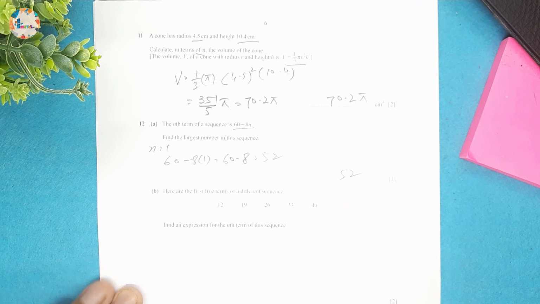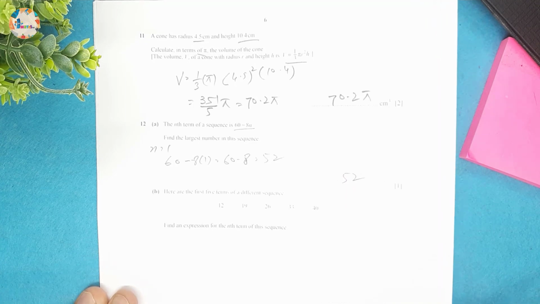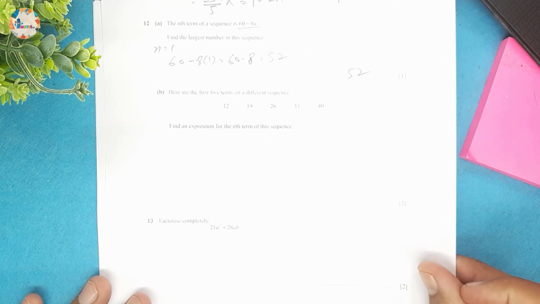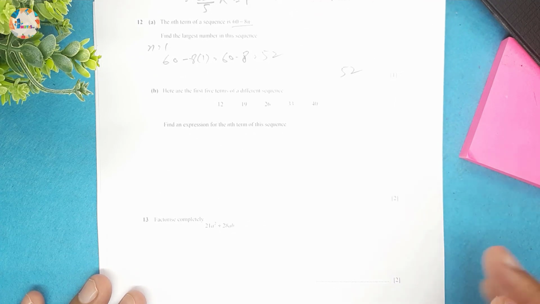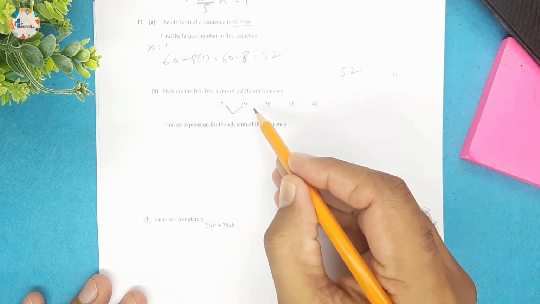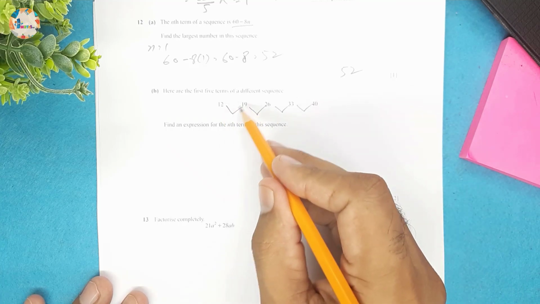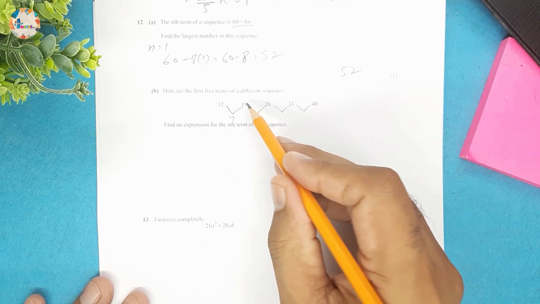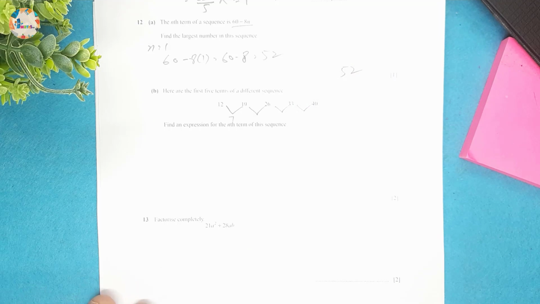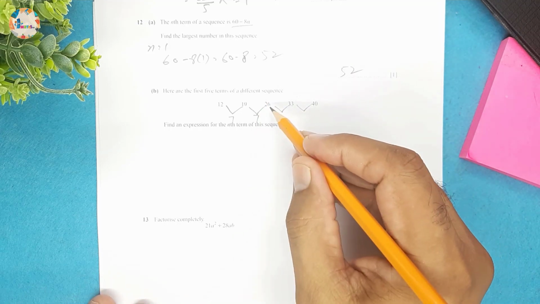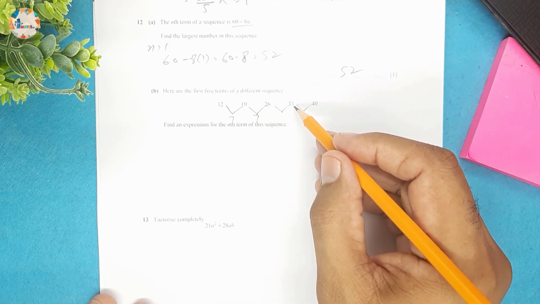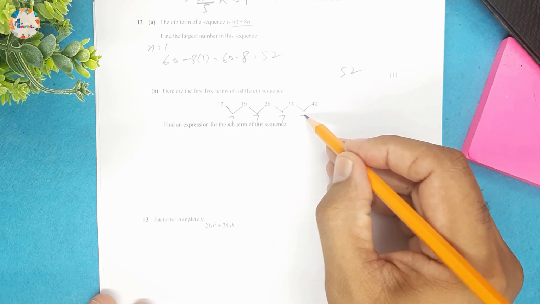Here are the first 5 terms of a different sequence, and we need to find an expression for the nth term of the sequence. So we'll check the difference between the terms: 12 plus 7 is 19, 19 plus 7 is 26, and 26 plus 7 will be this one, so we are adding 7.